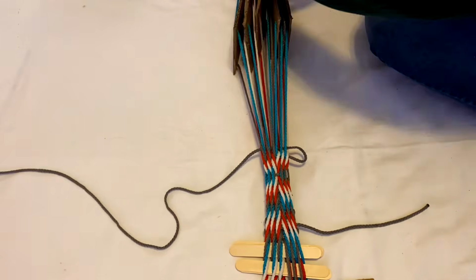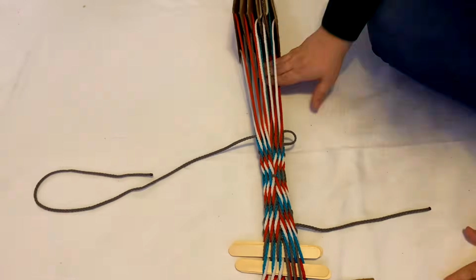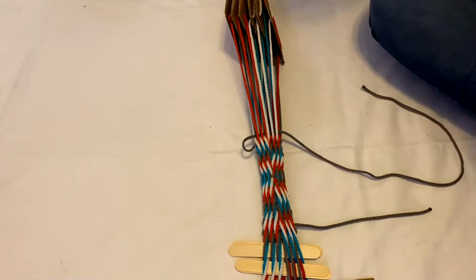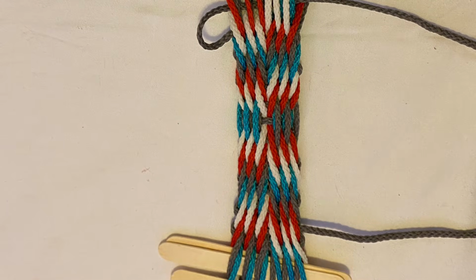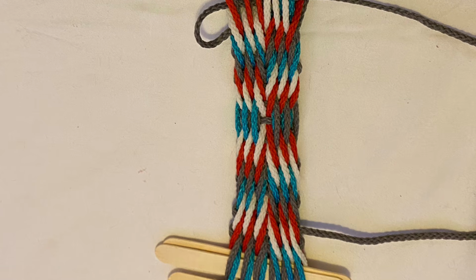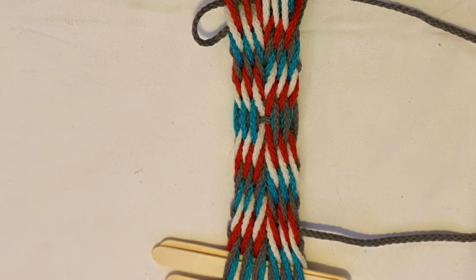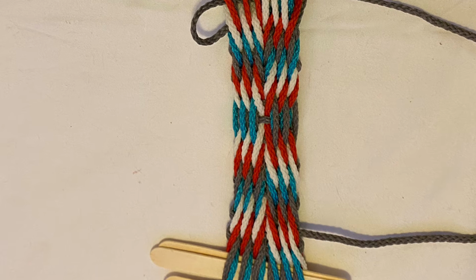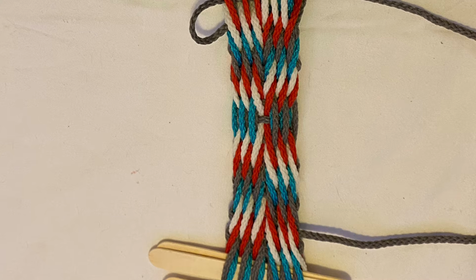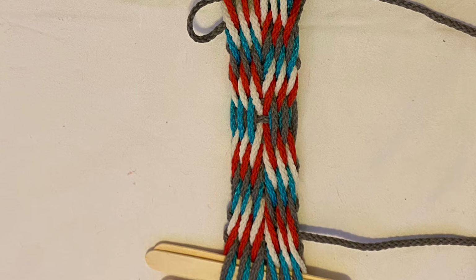Now in this weave, I also switched my turning direction, and you can see where the angle of twist changes. That center part where you have a little bit of weft showing is where I changed direction. And you can see how either flipping your tablets or changing your turning direction changes the color order and the twist direction.